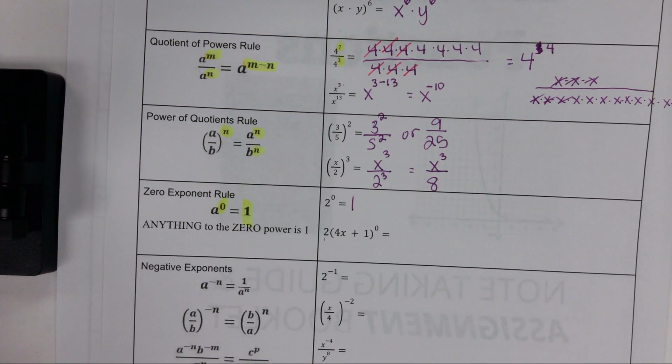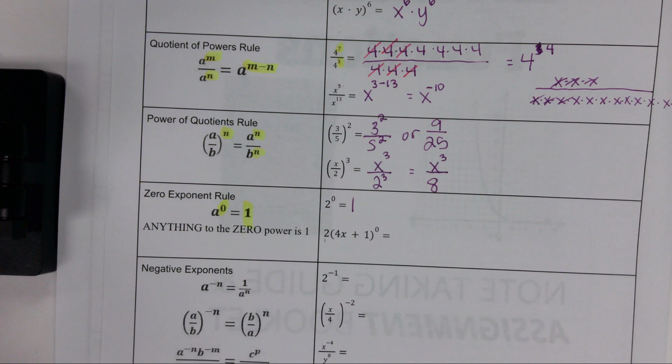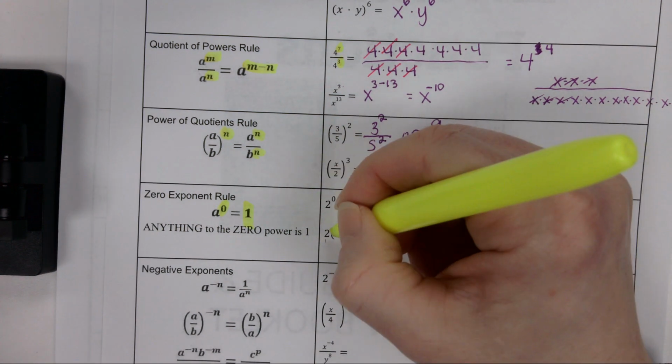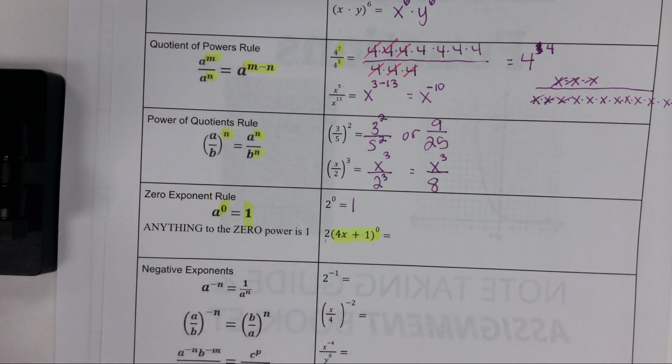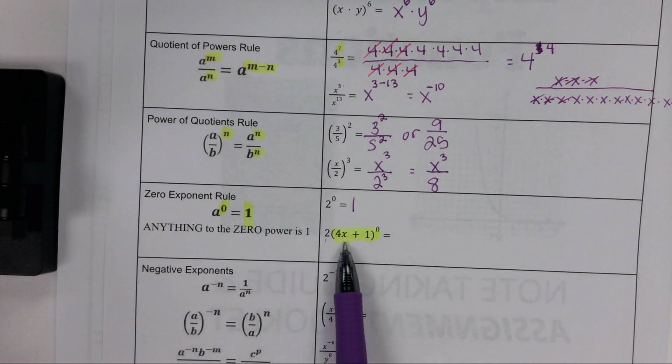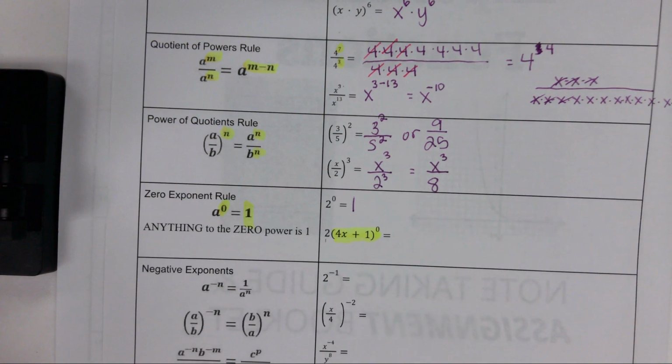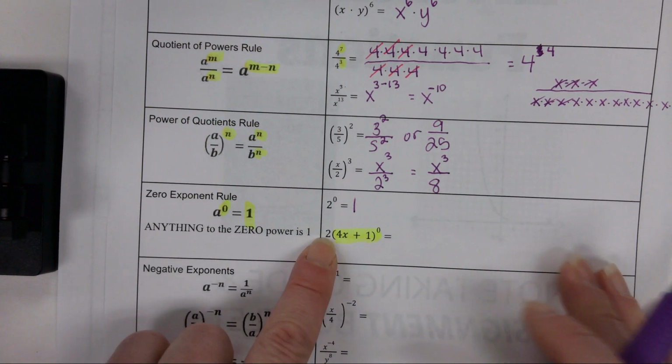On this one, the only thing raised to the 0 is this whole parentheses, but you don't have to even bother with it because it doesn't matter what x is. This whole thing raised to the 0, that part is 1, but what was in front of it? A 2, so this means 2 times 1.